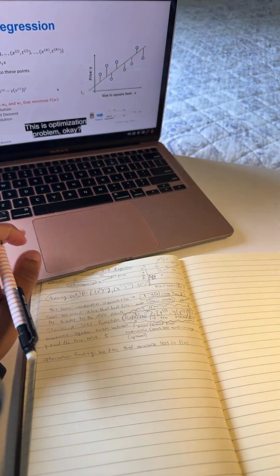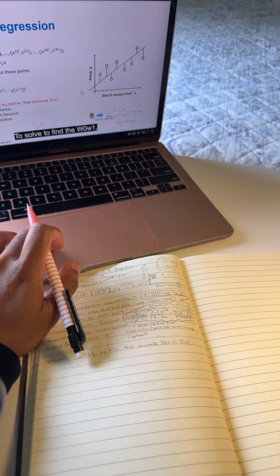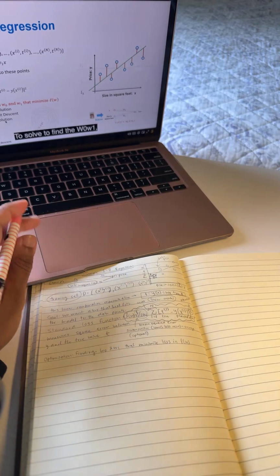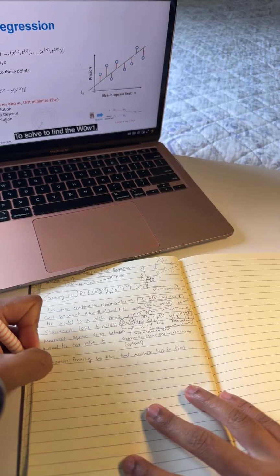Optimization problem. Okay, so there's numerical solution, gradient descent, and analytic solutions. So how do you do that?